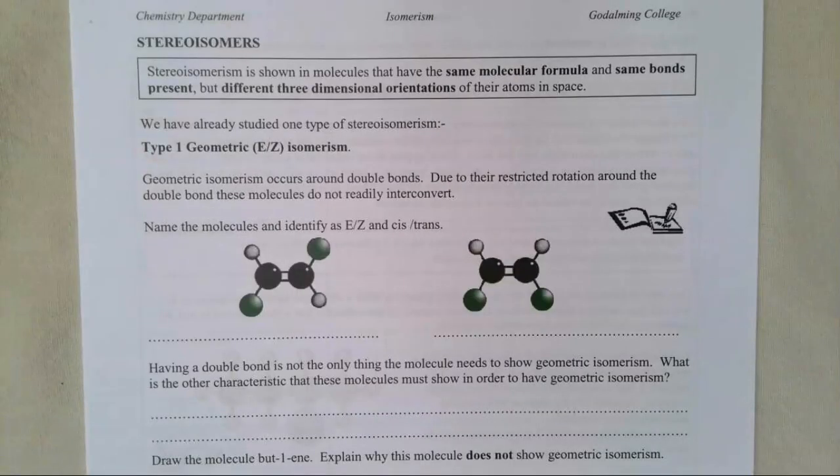So on to the second type of isomerism, which is stereoisomerism. And these have the same molecular formula and the same bonds present. However, there's a different 3D orientation of the atoms in space, which give them a specific type called stereoisomerism. Now, type 1 is geometric, otherwise known as EZ isomerism. And this is one, again, you studied when you did the alkenes notes. So I'm just going to go through this one.